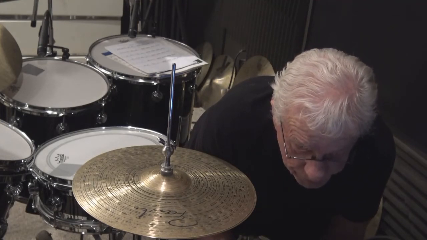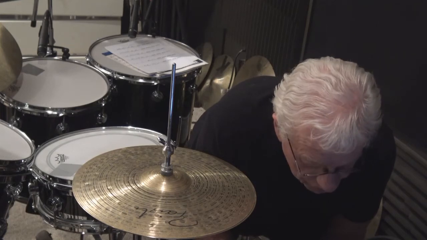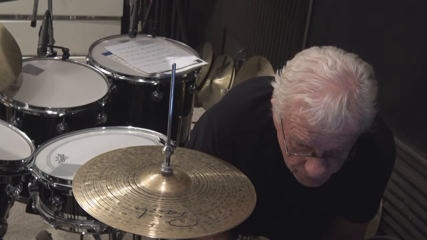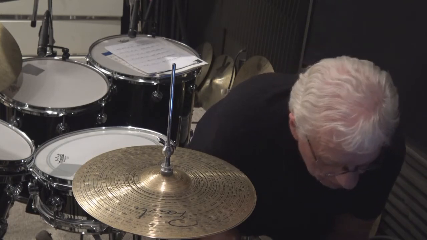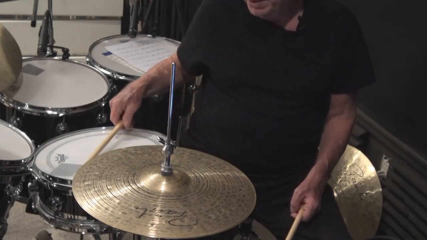Jim? G drums? Rudiments next week, Monday sometime, reading.